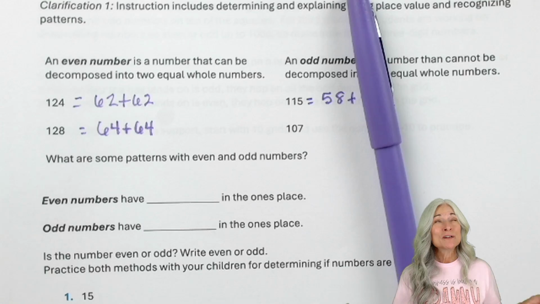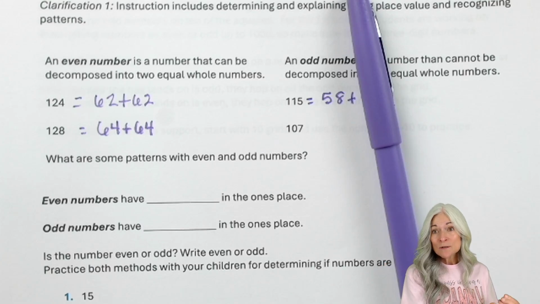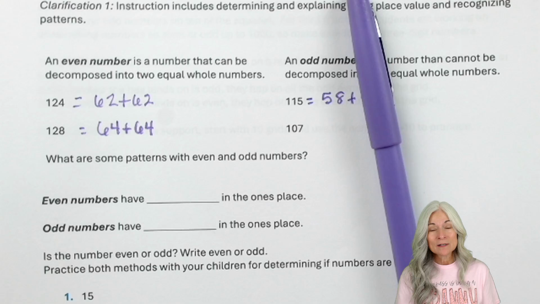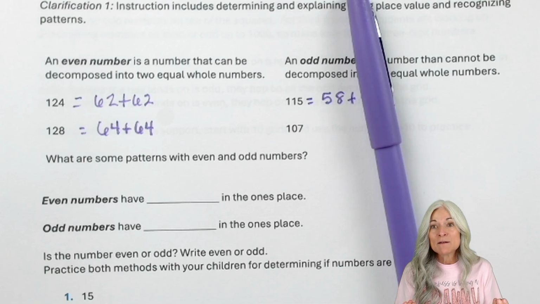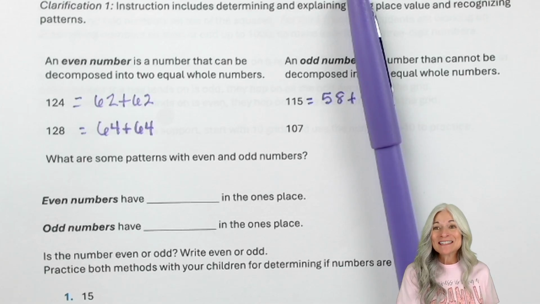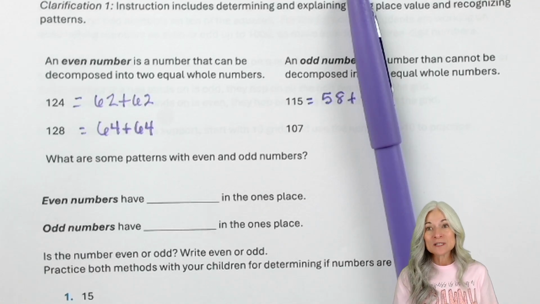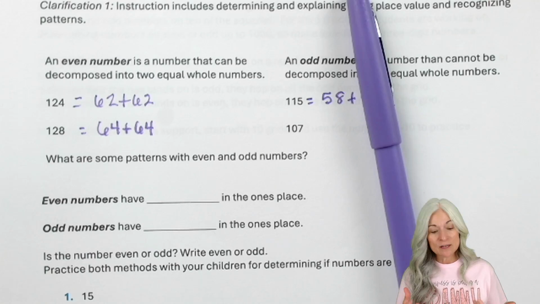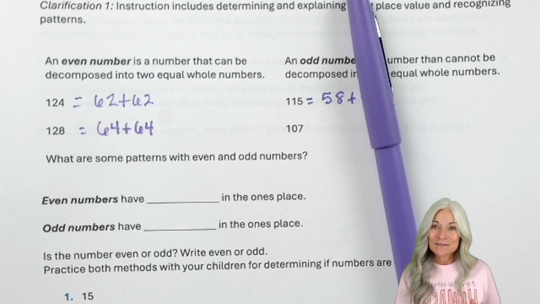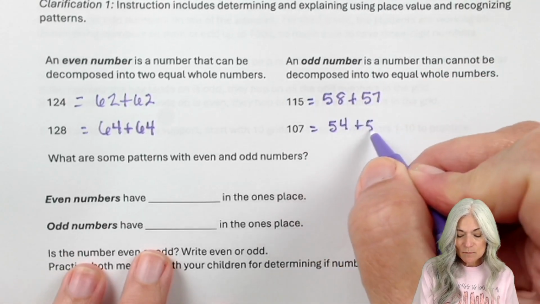Number two, the beauty of math is that you have opportunity to practice other skills sometimes while we're working on a current skill. When we try to split these into 2 equal parts, we're decomposing numbers. That's something they did in an earlier lesson. That's something they're going to need to do with addition and subtraction. They're going to need to decompose numbers. So this gives you a perfect opportunity to practice with your children on decomposing numbers, in addition to just looking at are they even or odd. Okay, well, 107, if you worked with that one, we could write it as 54 plus 53.